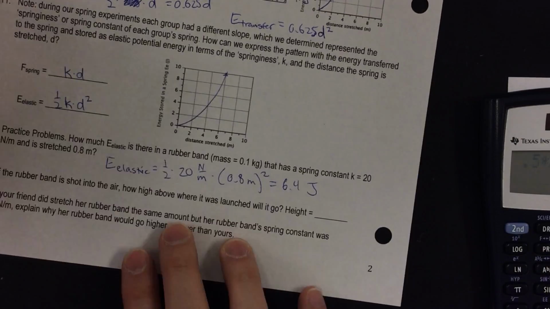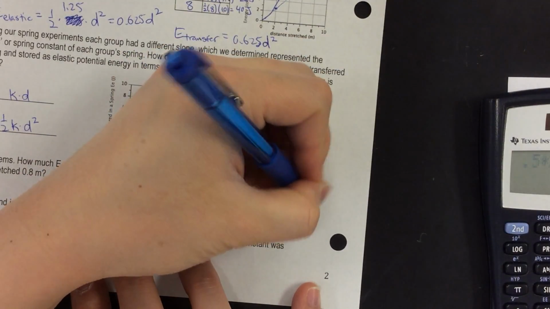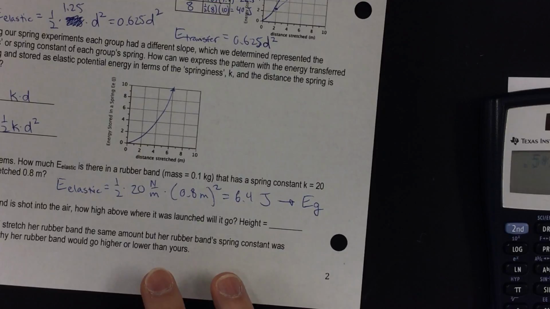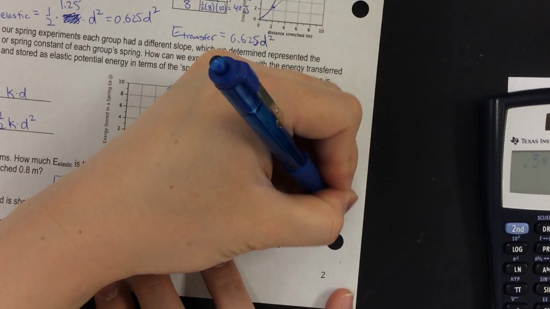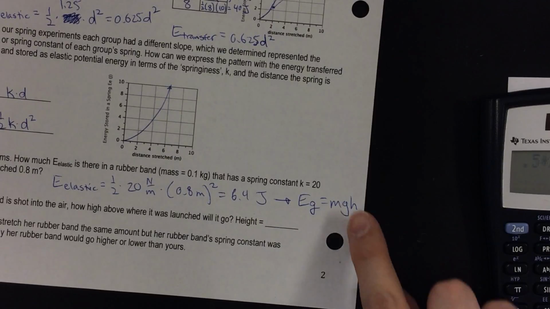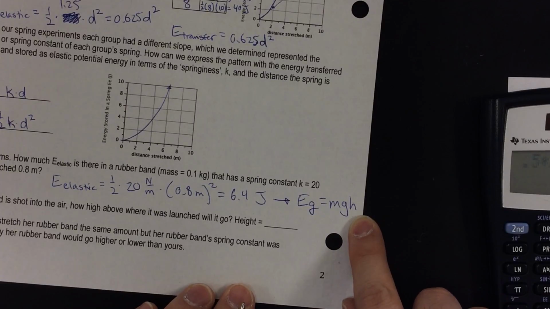So this 6.4 joules turns into 6.4 joules of gravitational potential energy. Gravitational potential energy is equal to mgh, right? So we can solve for how high it's going to go by solving for h in this equation.